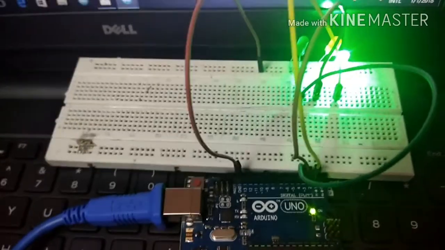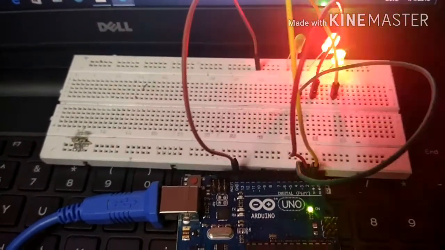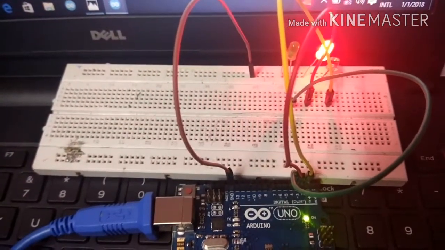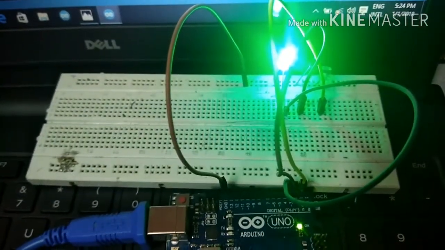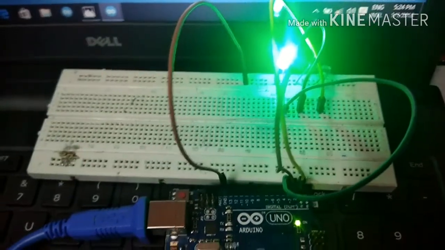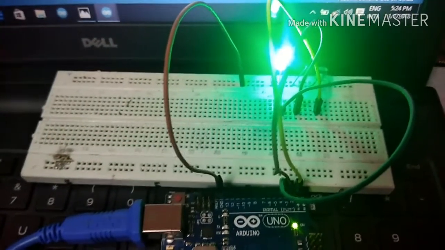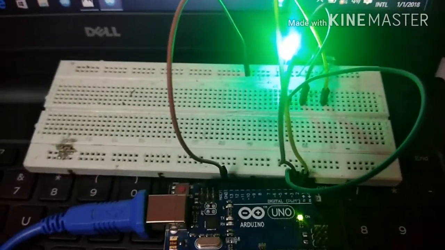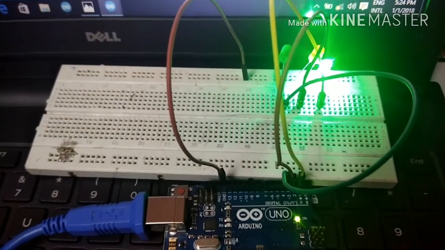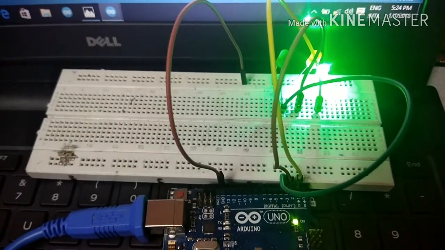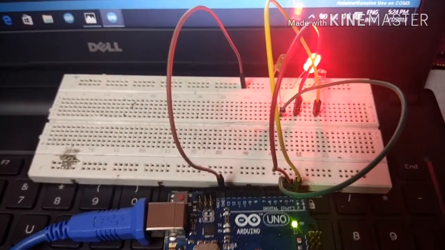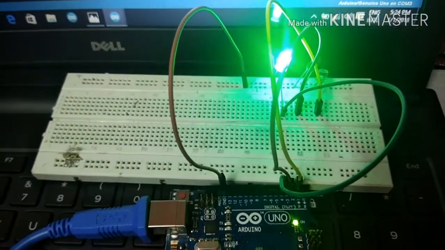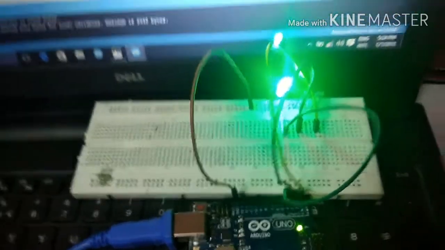It's the first LED for 5 seconds, second LED for 4 seconds, third LED for 10 seconds. And again, first LED for 5 seconds, second LED for 4 seconds, third LED for 10 seconds. That's all. Thank you.